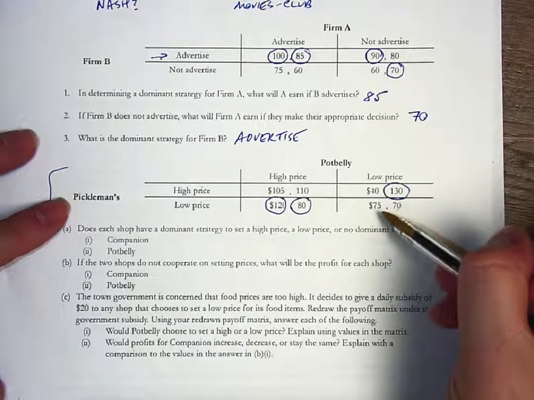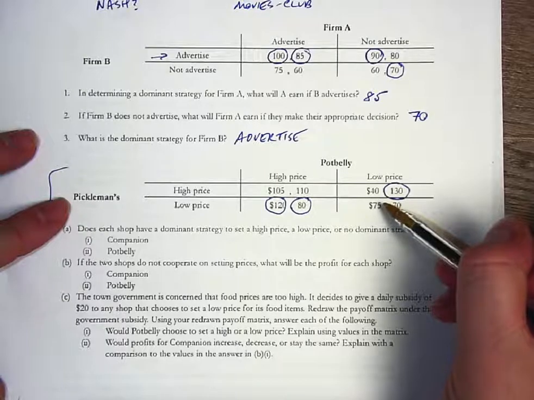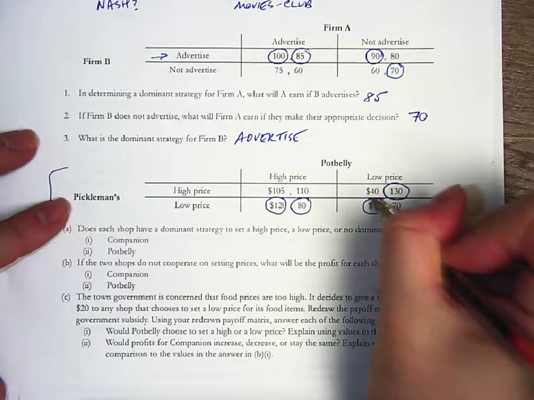And if Potbelly goes low, Pickleman's can go high and get 40 or low and get 75. They're going to go 75.